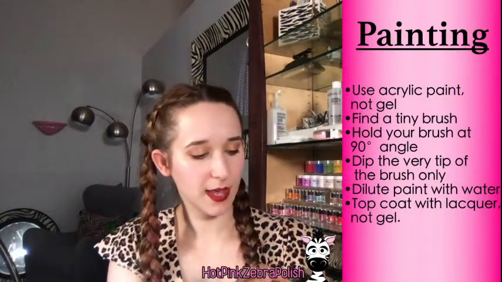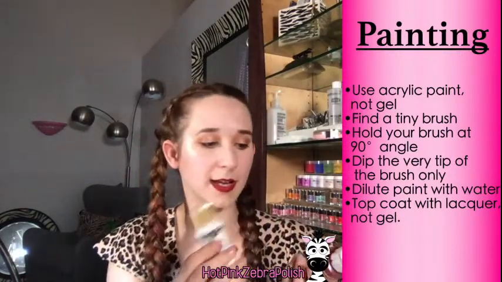So I'm using all acrylic paints. Most of them are Americana brand. I am using one Ceramcoat. But just use some acrylic paints. Craft paints are what you want for this. You don't want a heavy body artist acrylic because it's going to be too thick and it's not going to give you those smooth lines either.